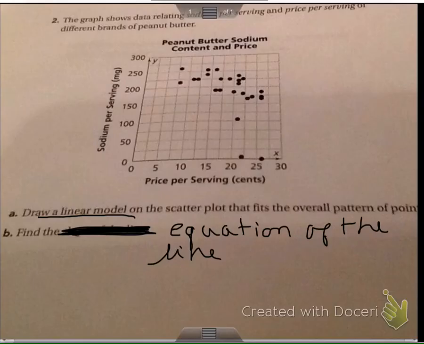Here we go. So what I want you to do is you have two things to do on this. It says draw a linear model. That means put in the line of best fit. And then I erased on the worksheet where it says find the slope of the line. I instead would like you to find the equation of the line. So now I want you to use a ruler, turn the video off, and do what it asks you to do. Then turn the video back on and be sure to check yourself.